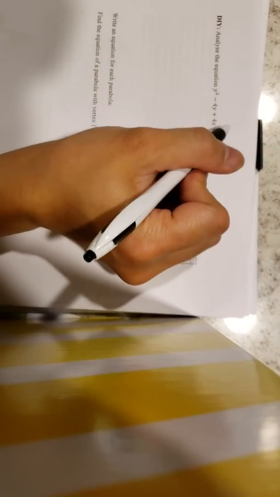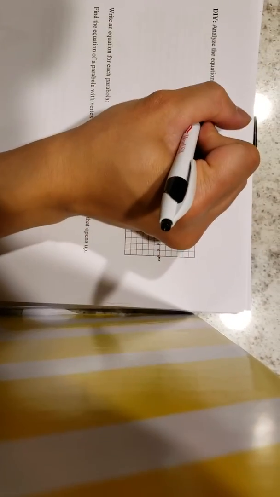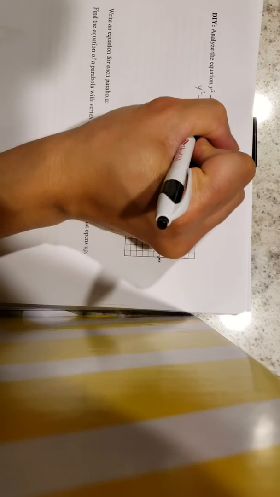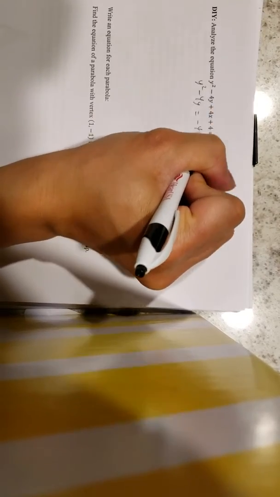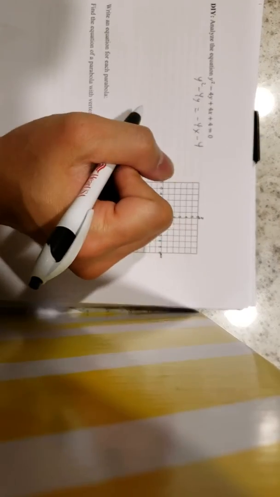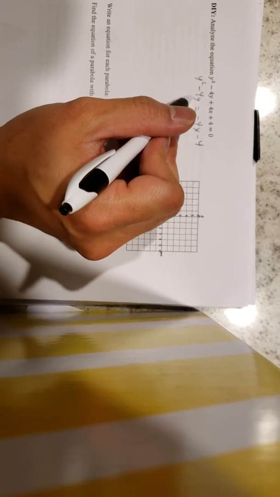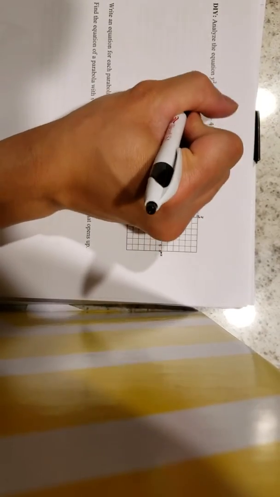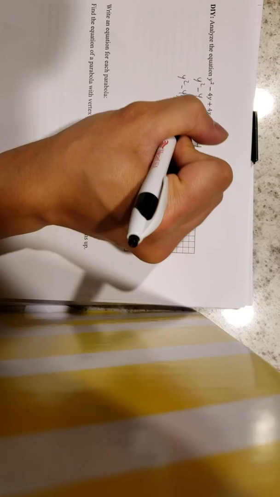So now we have to analyze the equation: y squared minus 4y plus 4x plus 4 is equal to 0. Since the y is being squared, that's the one we're going to complete the square in. You're going to move everything to the other side. So this will be y squared minus 4y is equal to -4x minus 4.